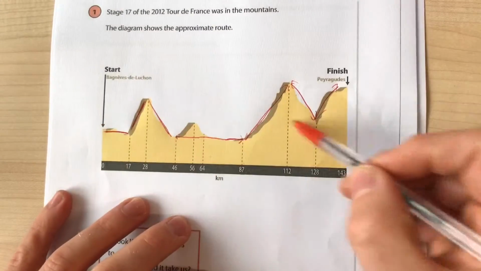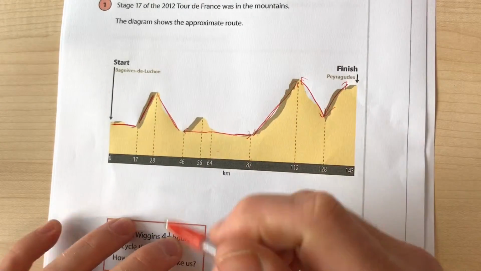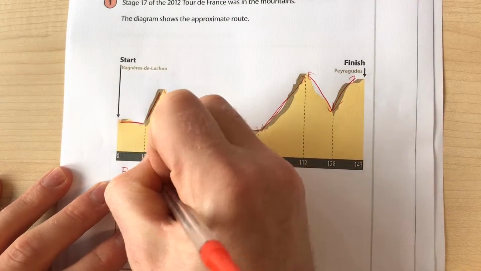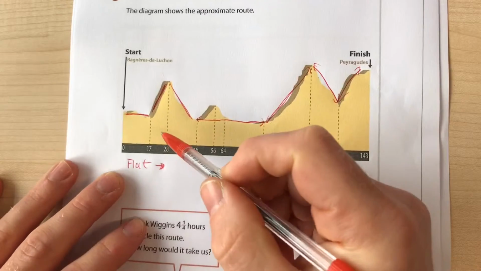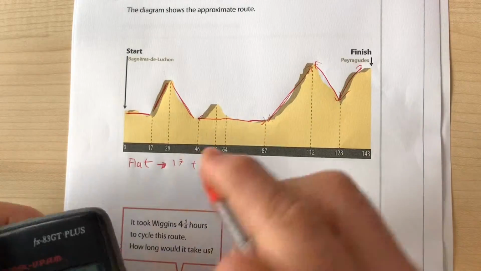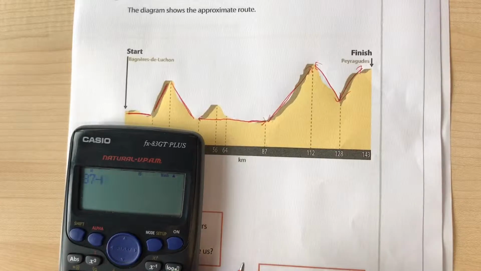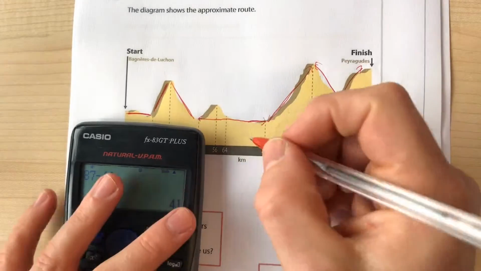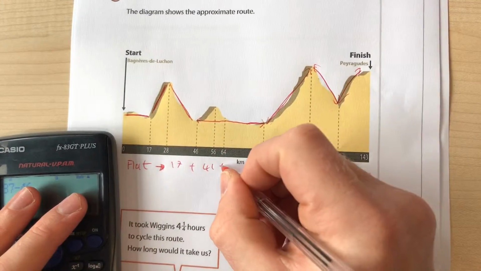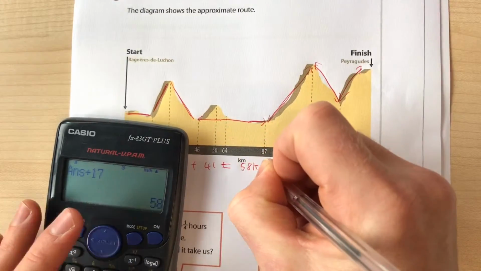Okay, now just focusing on my diagram, I'm going to break it up to flat, steep going up, steep going down. So let's start with the flat and just find out how big it is. Well, 0 to 17 is flat, and then plus we go from 46 here to 87. So I'm going to find out the gap between 87 and 46 by taking them away, which is 41. So I'll add 41 to that. And then is there any other flat? No, there's not. So I'll change that to an equal sign. And we'll add the 17, and we know there's a total of 58 kilometers for flat.